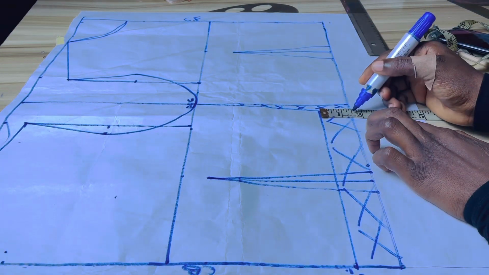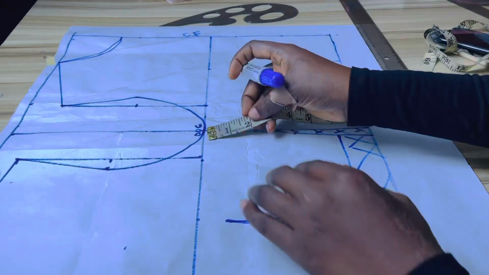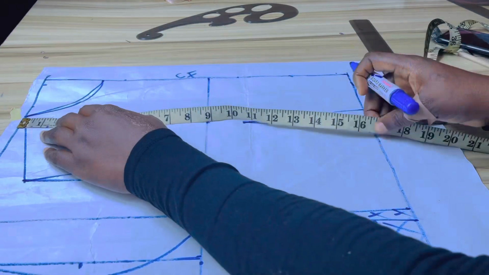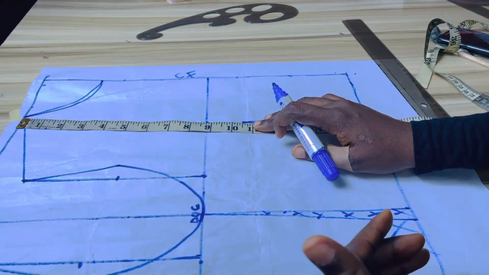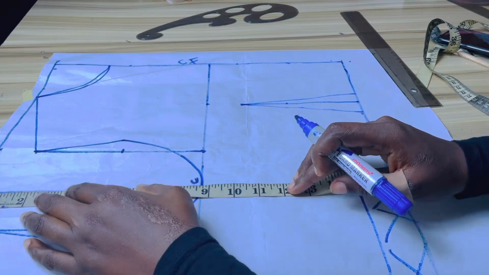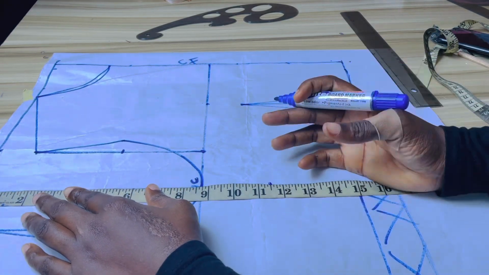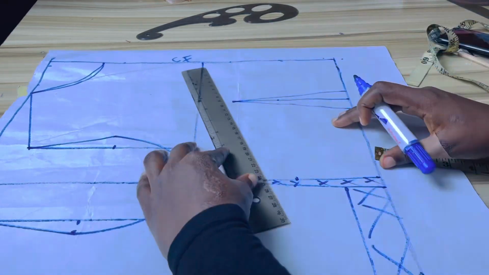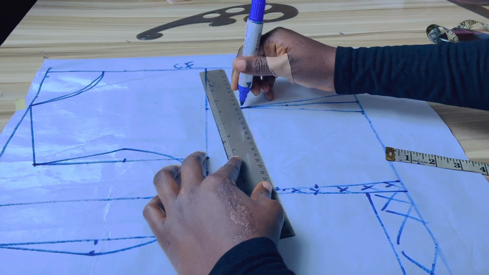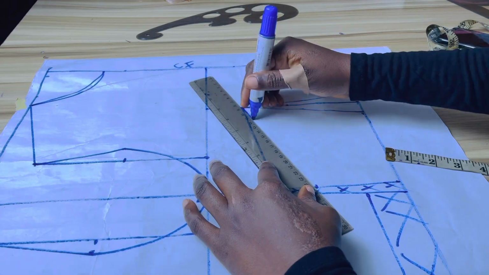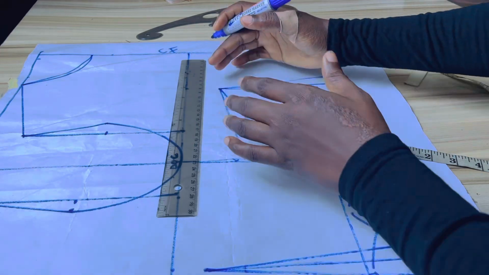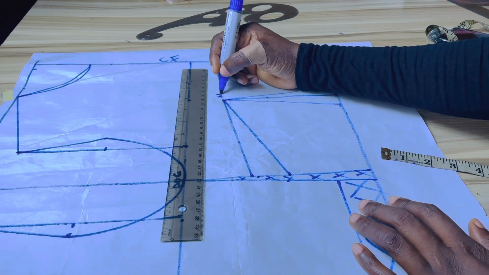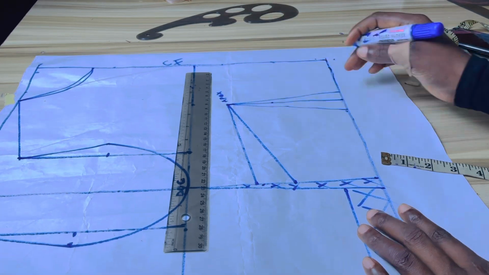So alright, next thing we are going to be doing, there's this 1.5 inch. This is 1.5 inch less than the front. So just for us to ensure that the front and the back are the same, we need to use that excess to also create more room, and that's why we are creating the side darts now. So we'll use the 1.5 inch to create this side dart, and that's what we have just done right now. We're going to be labeling this the apex.